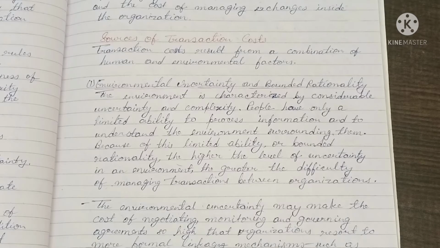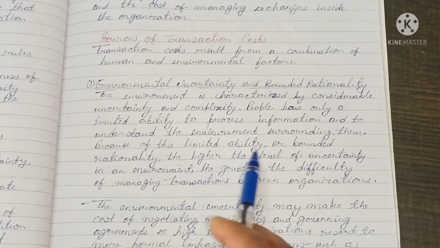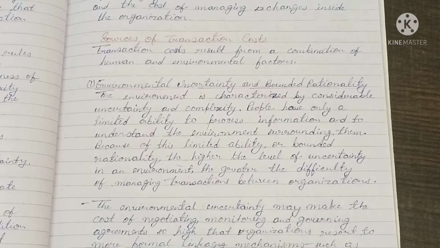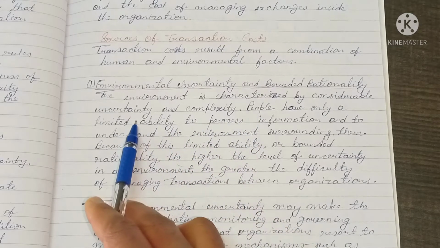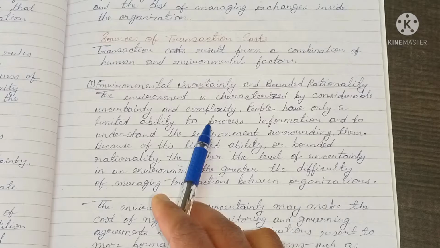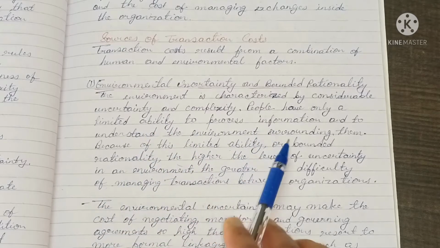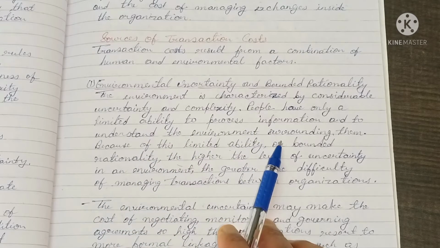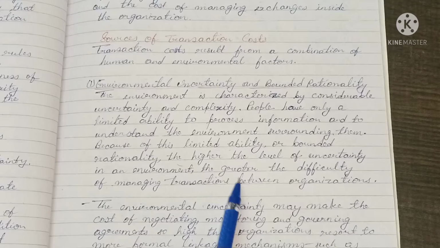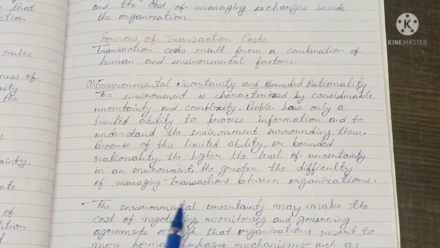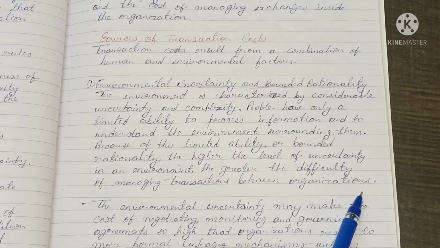How do these things relate to an increase in transaction cost? Because of this limited ability, or bounded rationality, there is a higher level of uncertainty in the environment. If there is more uncertainty and complexity, and people have limited ability to process the information about the environment, then uncertainty will increase, and greater will be the difficulty of managing transactions between organizations.